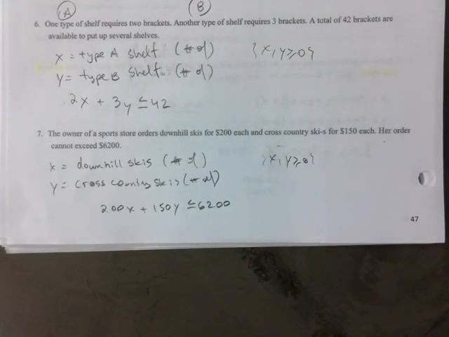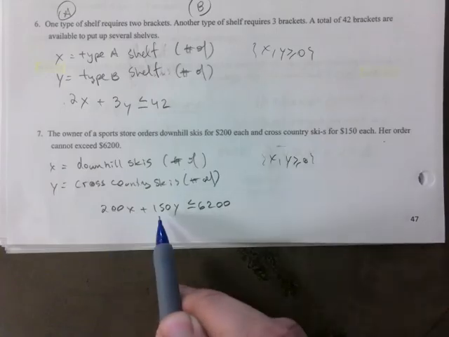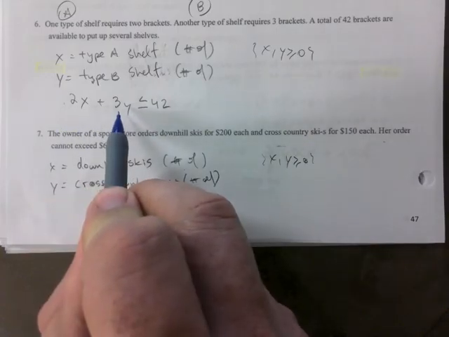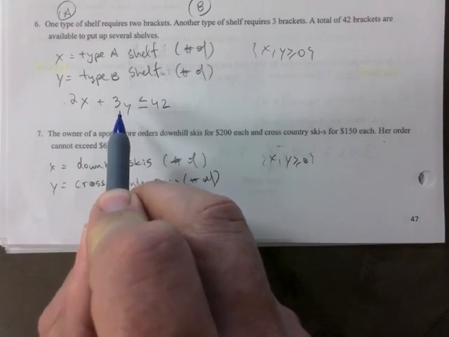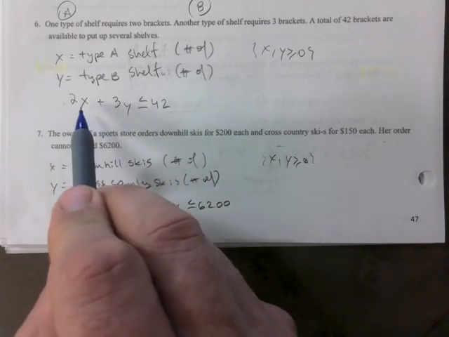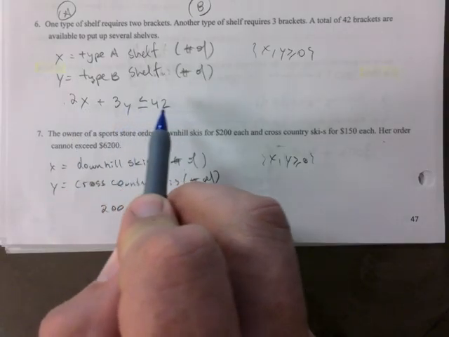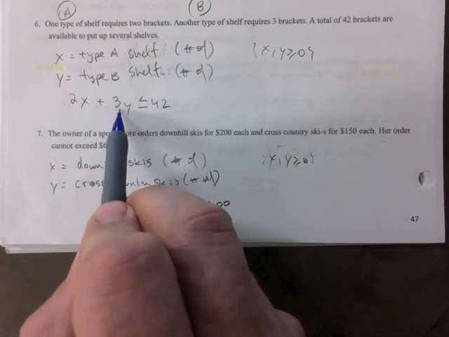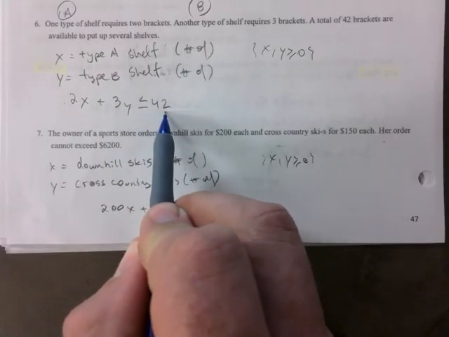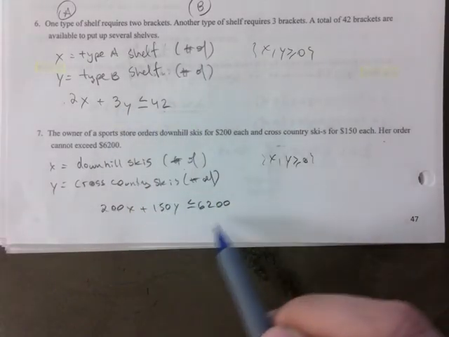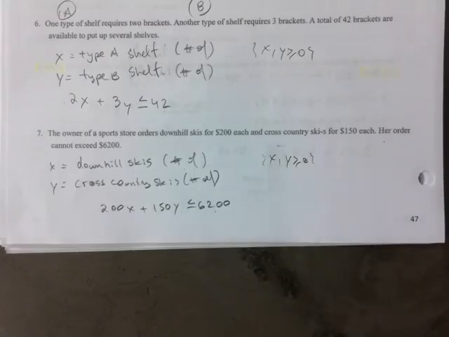There you have it. Those are the two last ones there. And notice that all of them had a coefficient in front of x and y other than 1. Okay, so then it's not the sum of the two is less than or equal to it. There's something attached to it, right? So in this case, it's the number of brackets, and over here it's money, right? So keep that in mind.